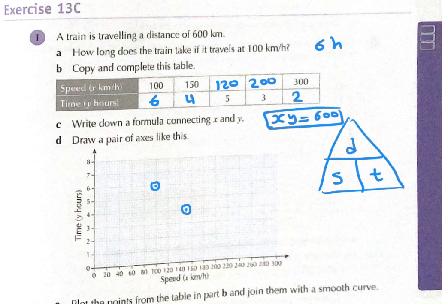120 and 5. We have 120 and 5. This is 120 and 5. Next, 200 and 3. And the last point, 300 and 2. Now join them with a smooth curve.